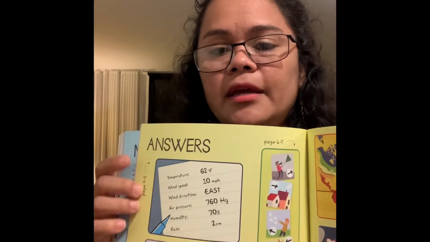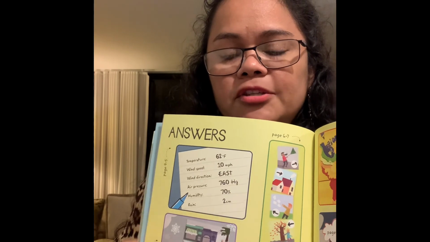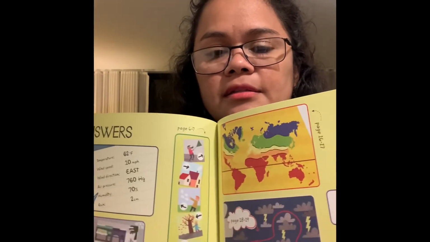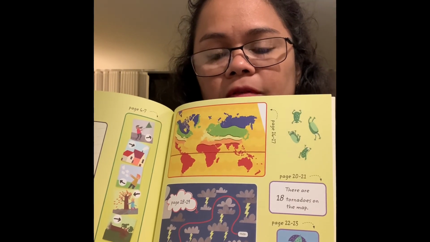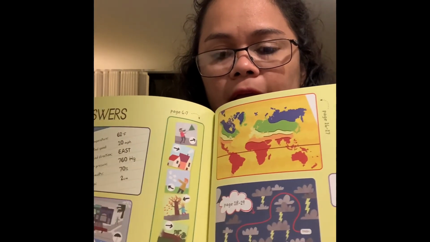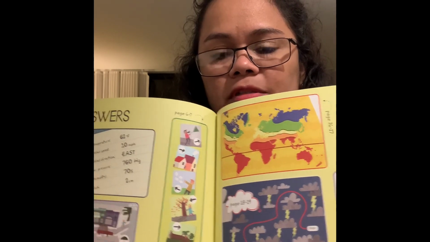There is raining frogs. And at the very end of the book, it gives you the answers for each page to see if the kids did the job right and they understood what the activity was about.